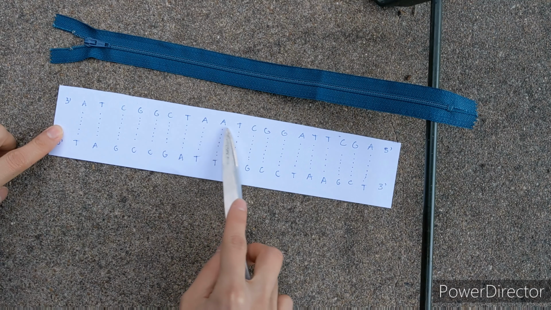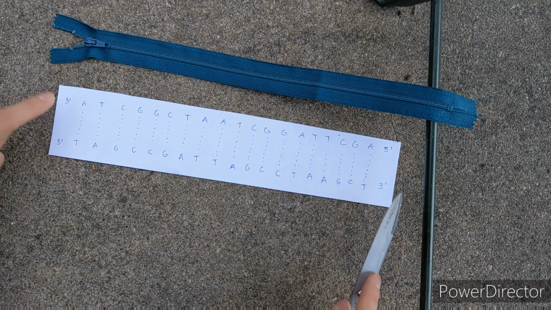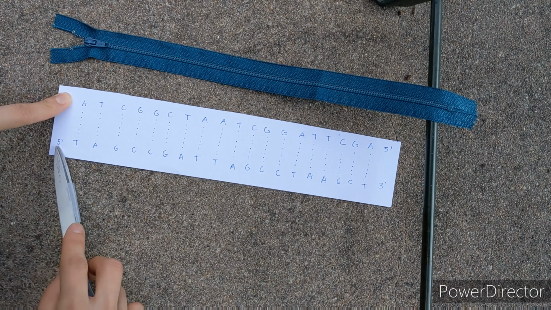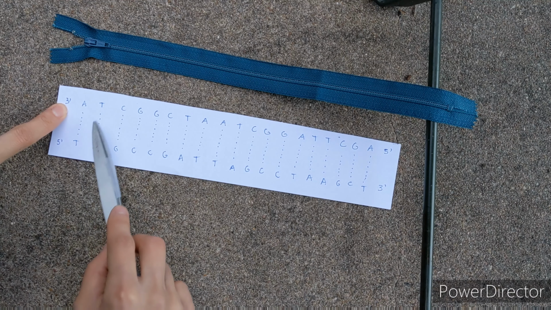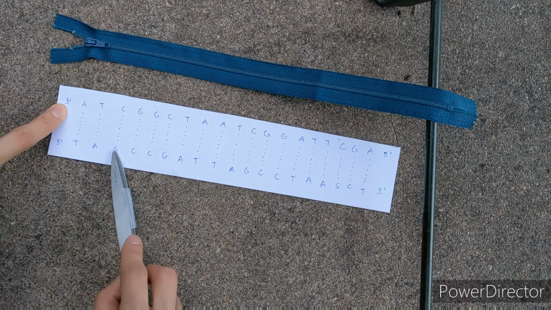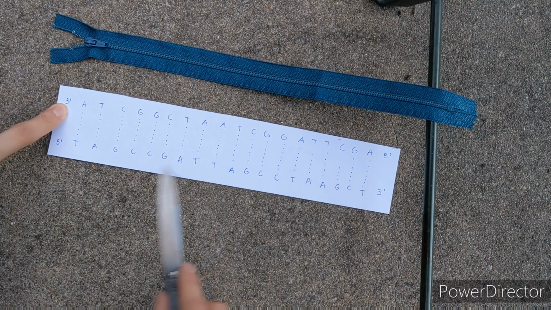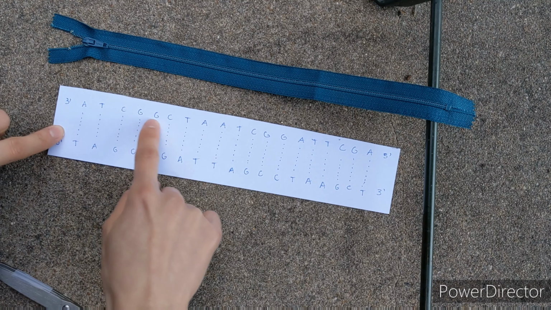I have one strand going from 3' to 5' with a series of nucleotides, A, T, C, and G. I have a second strand that is anti-parallel, going from 5' to 3', with a series of A's, T's, C's, and G's. And every base is connected to its complement on the other strand with a hydrogen bond, indicated by the dashed line.